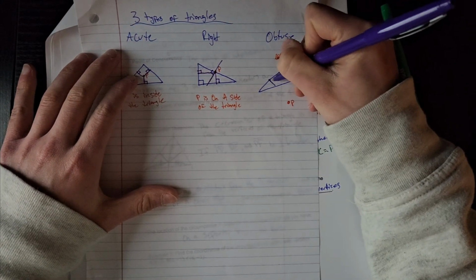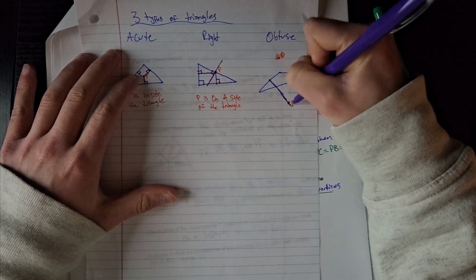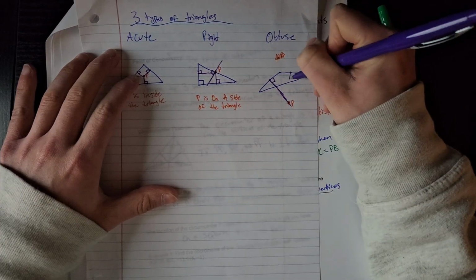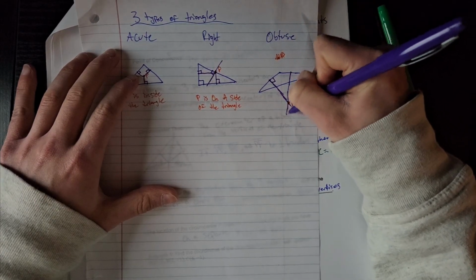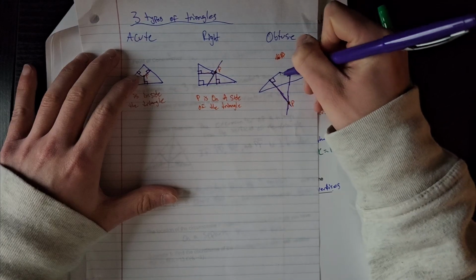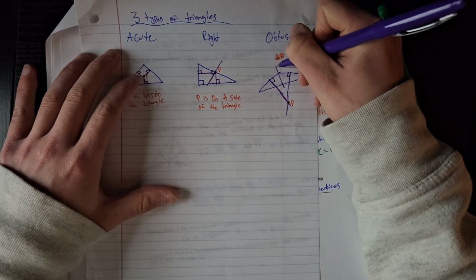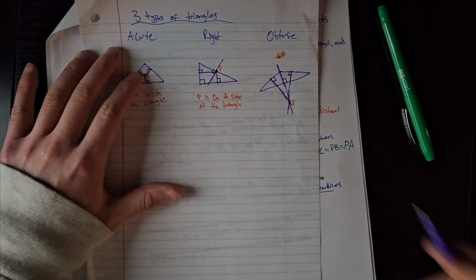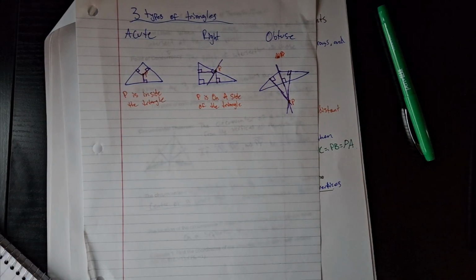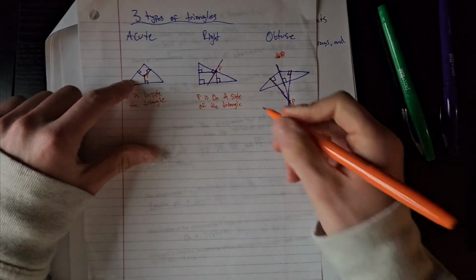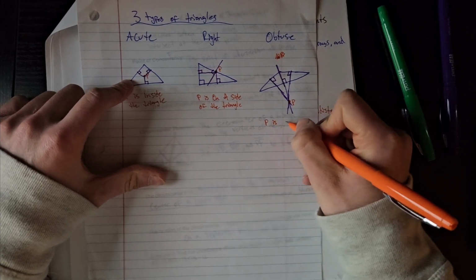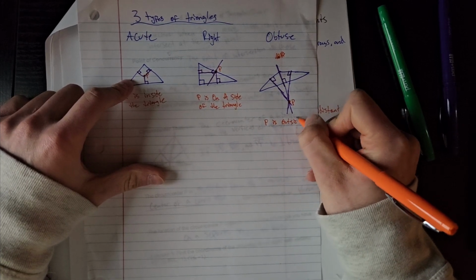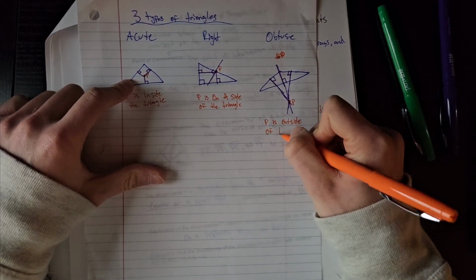If we extend our bisector outwards from our figure, then we would see this intersection happen. There we go. P is intersecting outside. We have our intersection outside of the triangle. So P is outside of the triangle.